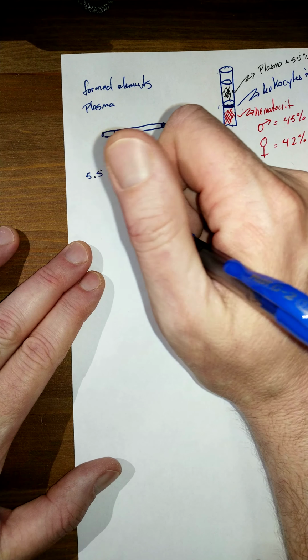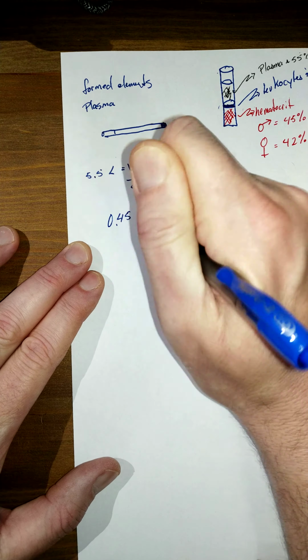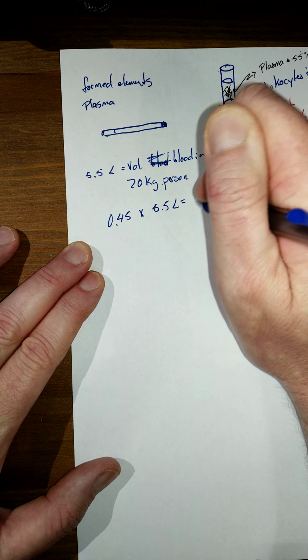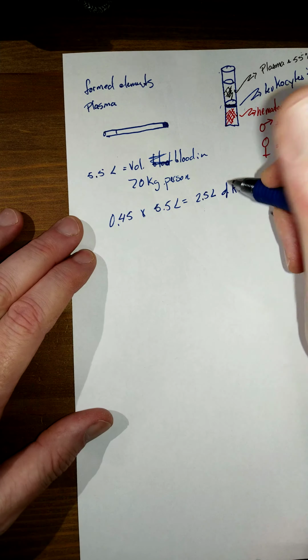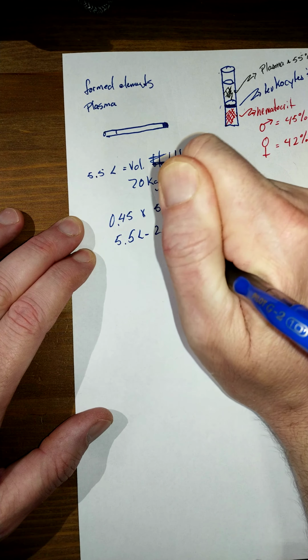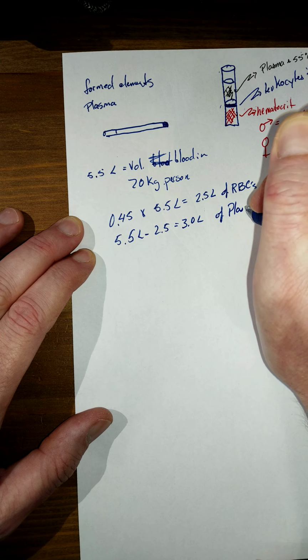So we would multiply 0.45 times 5.5 liters equals 2.5 liters of red blood cells in a 70 kilogram person. When we subtract 5.5 liters minus 2.5, this is 3 liters of plasma in a 70 kilogram person.